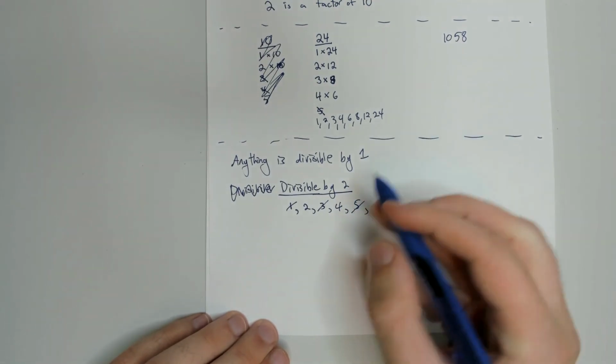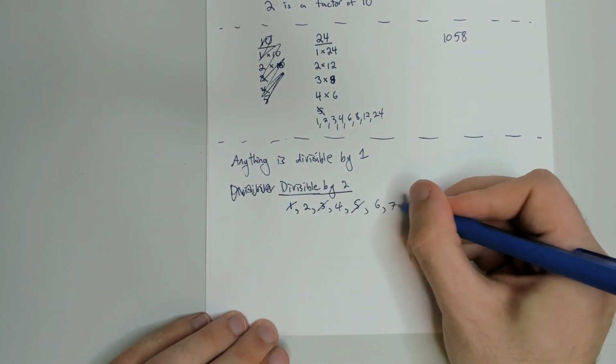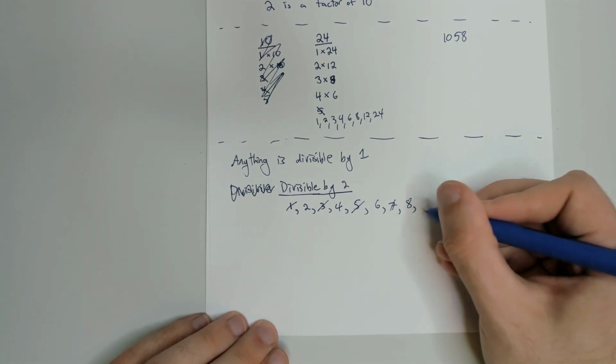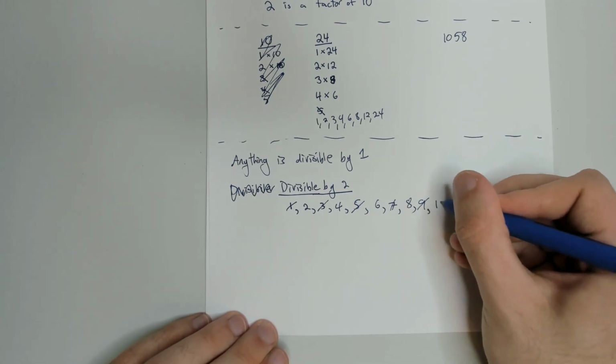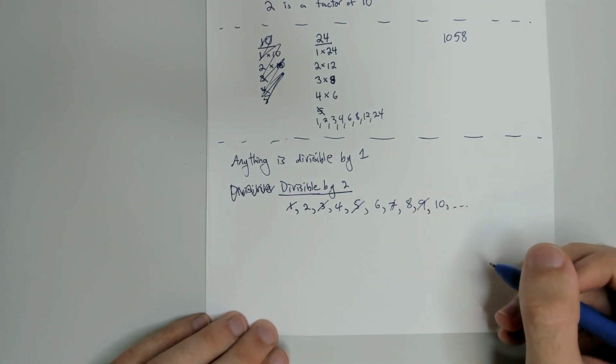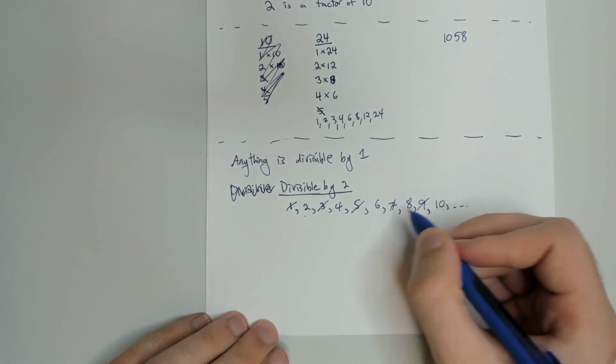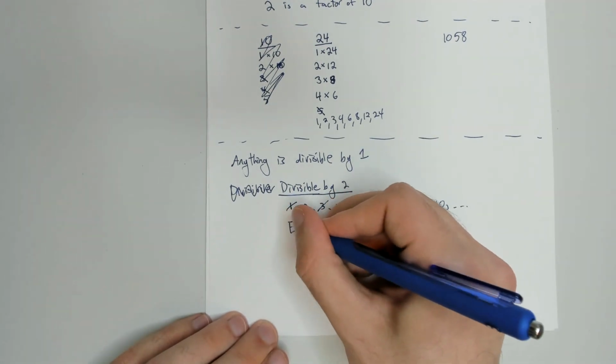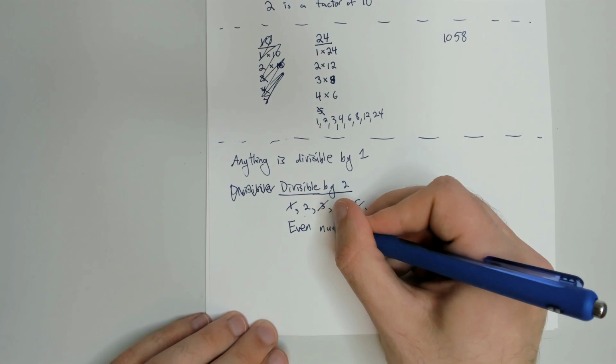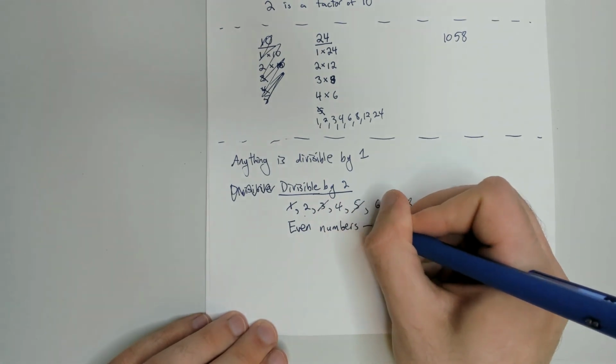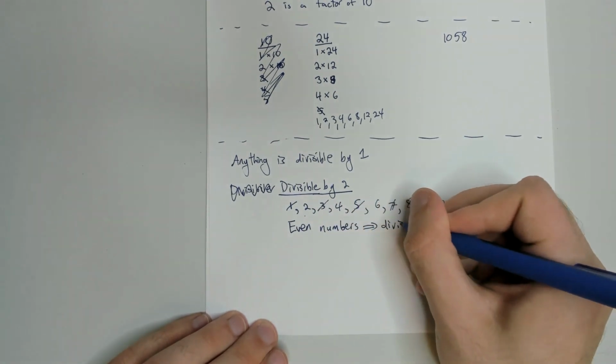So if we just count by 2's, we will find the numbers that are divisible by 2. But counting by 2's, what types of numbers does it give us? It gives us all of the even numbers, right? So even numbers, that means it is divisible by 2.